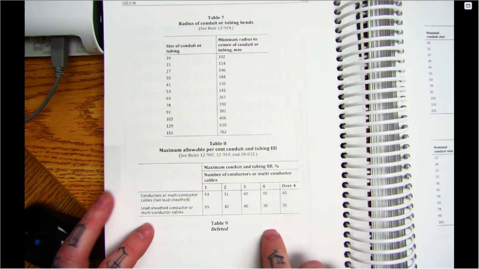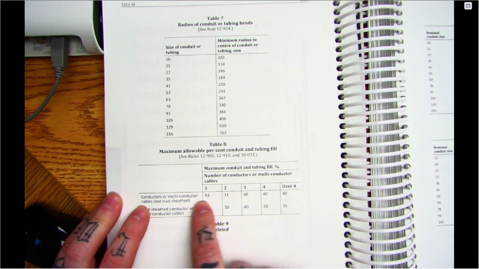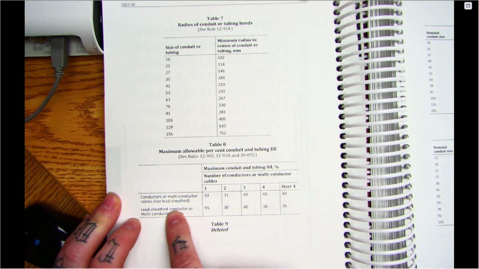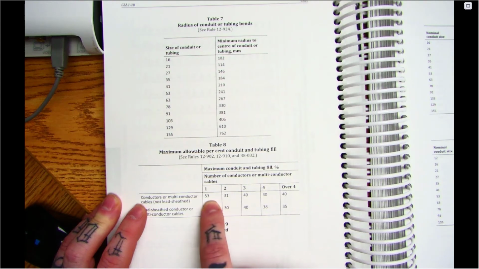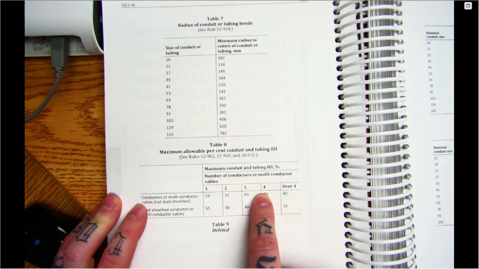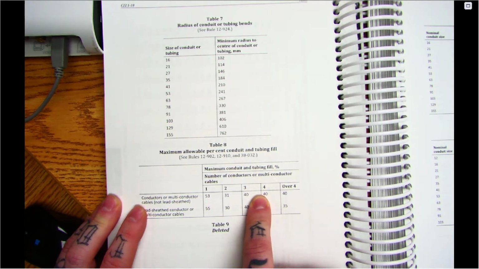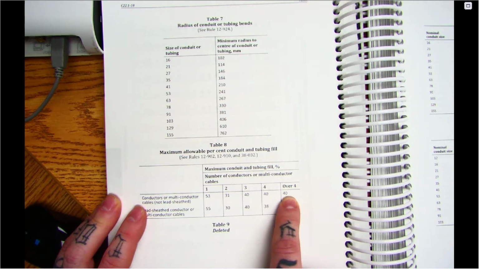So we go to table 8, and it's based on conductors or multi-conductors. Okay, not lead sheath, not in this case, and not in many cases either. You're mainly going to be up in here. So we're looking at number of conductors or cables. Well, we had 9 in there, so we're definitely over 4. So we're in that 40% maximum fill. Then we go to table 9.